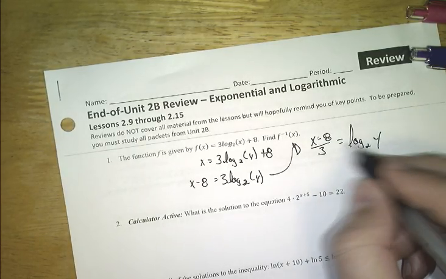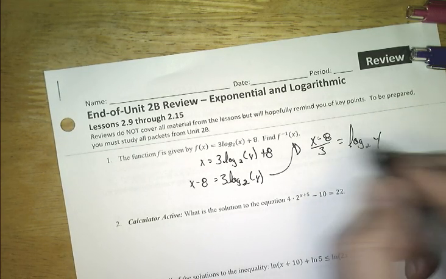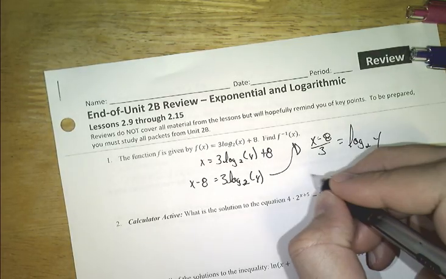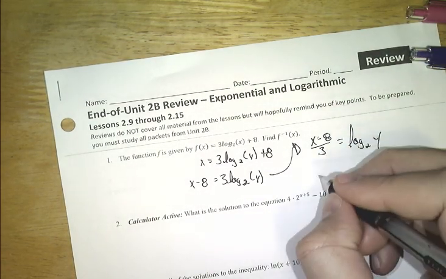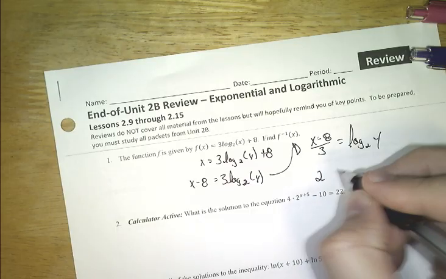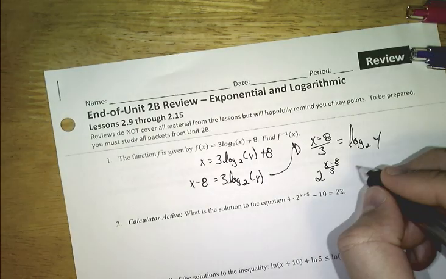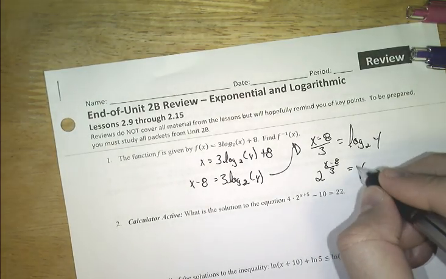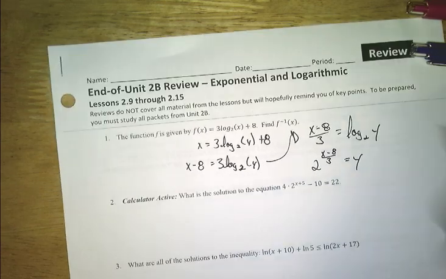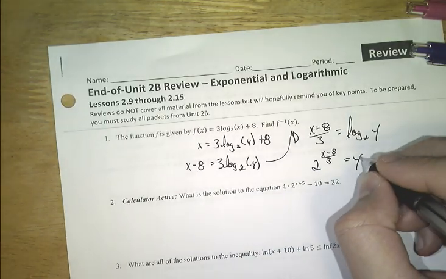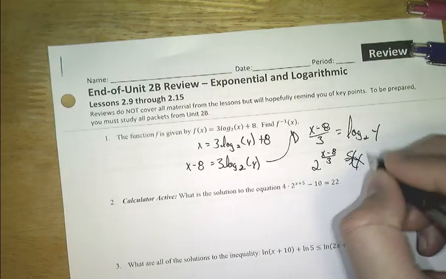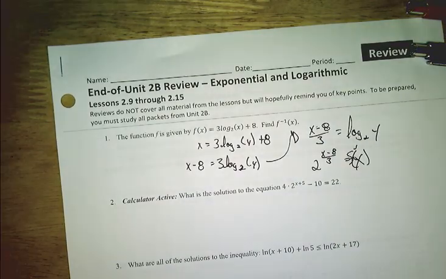Now we have to cancel out this log, so we will swing the 2 over and raise, this becomes the power. So 2 to the x minus 8 over 3 is equal to y. And then we would relabel y as f inverse of x.